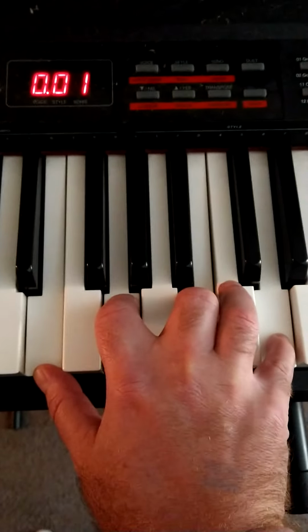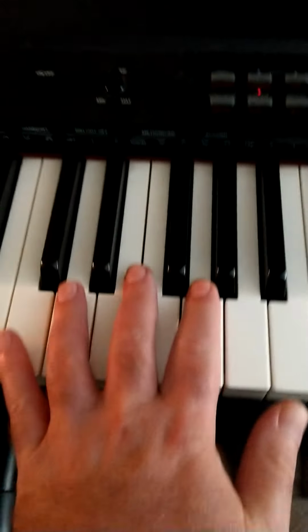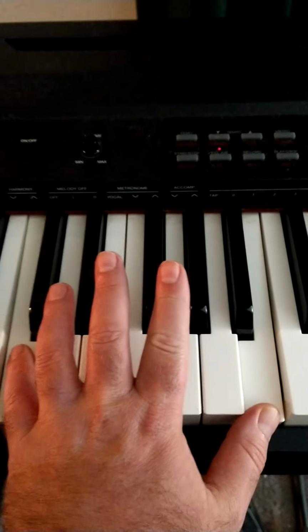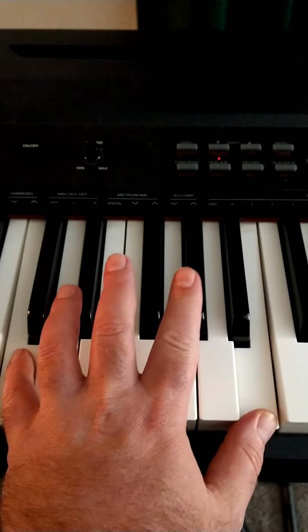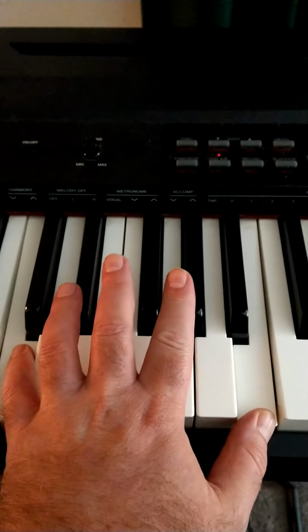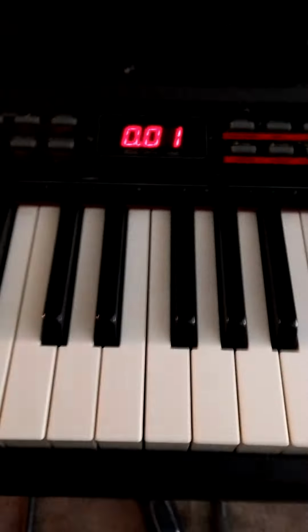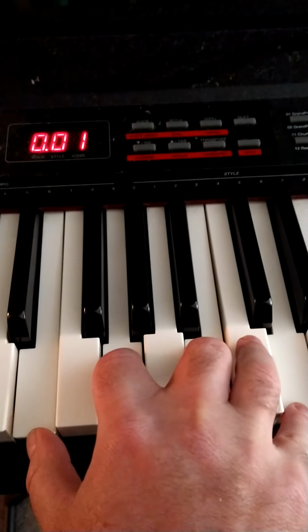But while we're doing that with our right hand, we're going to play this with our left hand: the first degree and the seventh. See that? 1, 7. And with our right hand, we're going to play third, 5, 7, 9. So you're going to play that together at the same time.